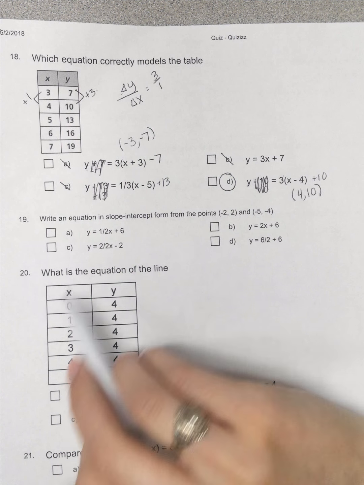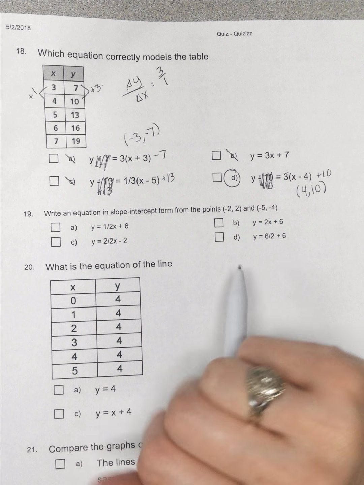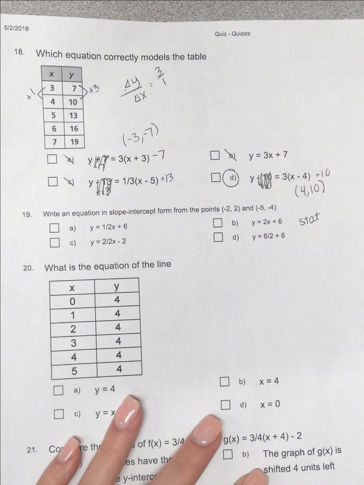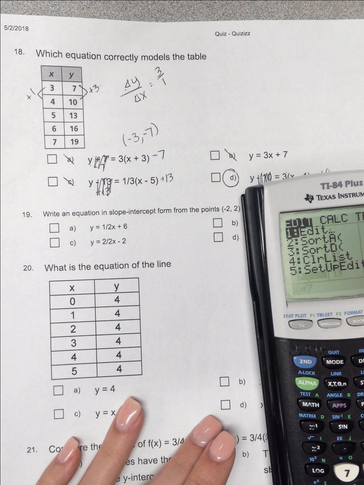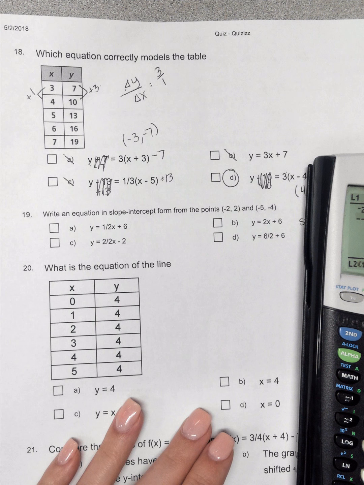All right, write an equation in slope-intercept form from these points. If you remember your calculator, there's 2 points, you can use stat. So stat, edit, we've got the point -2, 2, and we've got the point -5, -4.